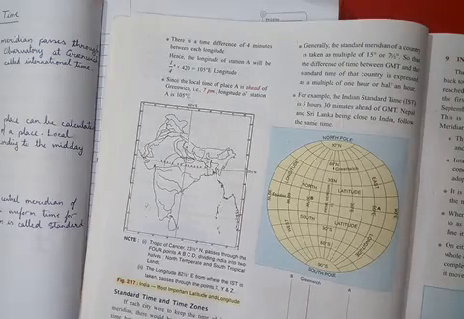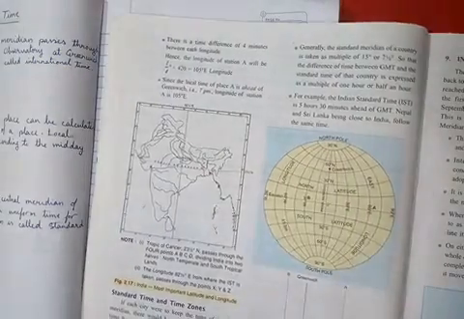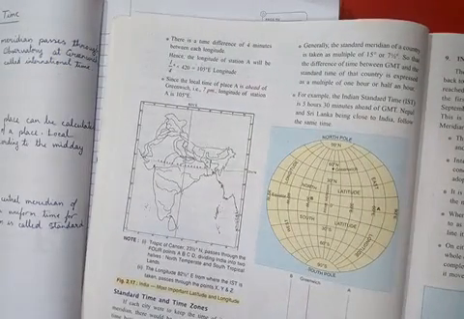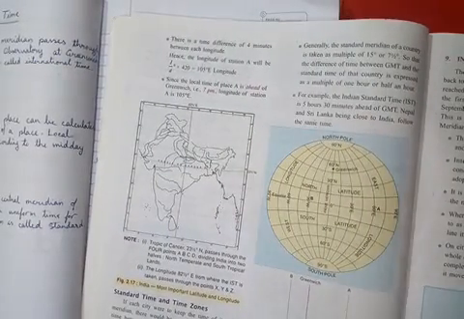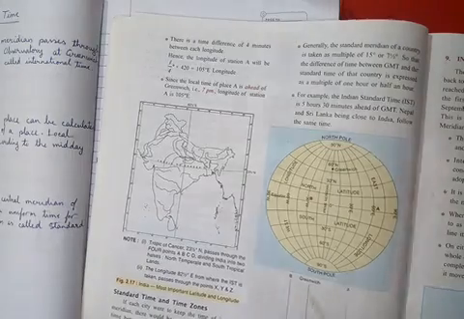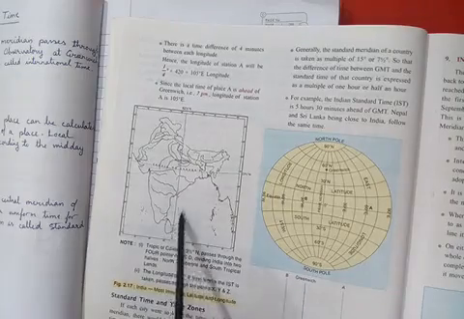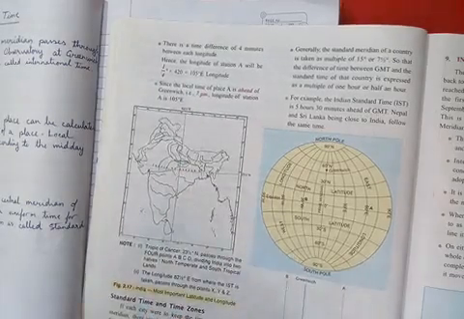But now, if you look at India, Nepal and Sri Lanka, all these countries almost fall on this longitude of 82.5 degrees east.